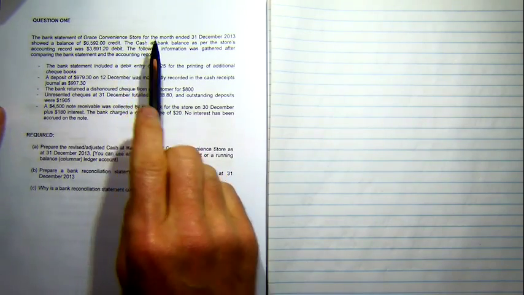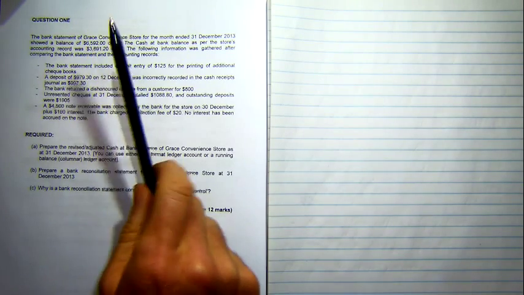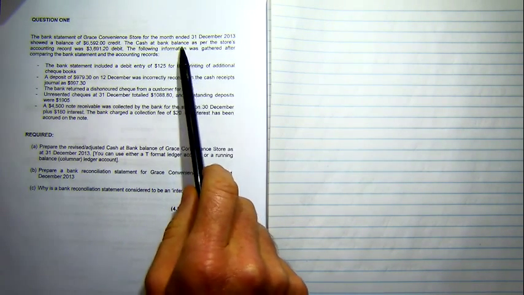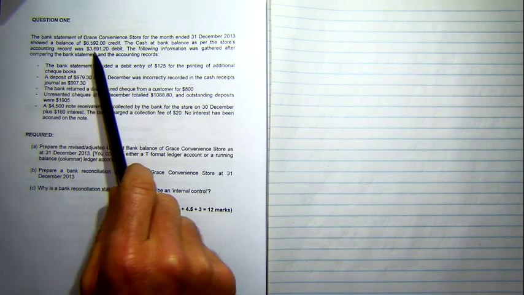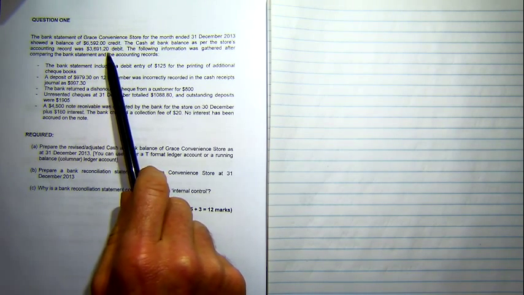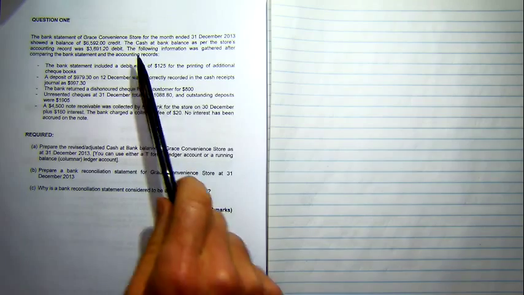Okay, question 1. The bank statement of Grace Convenience Stores for the month ended 31st of December 2013 showed a balance of $6,592 credit. The cash at bank balance as per the store's accounting record was $3,691.20 debit. Geez, that's a big number.